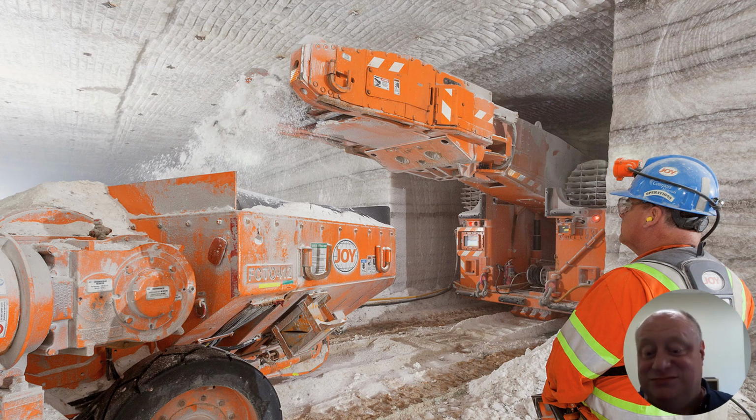Also, we have salt. Salt's very commonly mined with techniques like this, and salt's pretty strong material, and you can see how almost beautifully these 90s on these corners are. I mean, they're just perfectly straight. The salt's strong. You have relatively large openings.